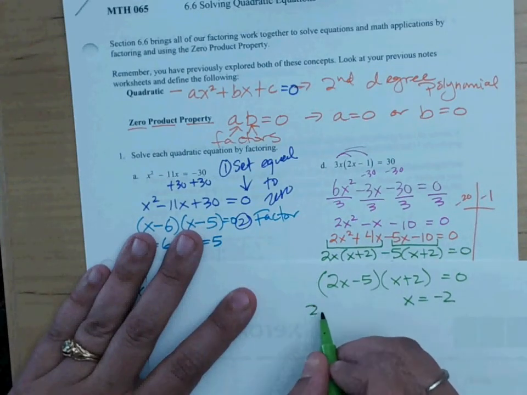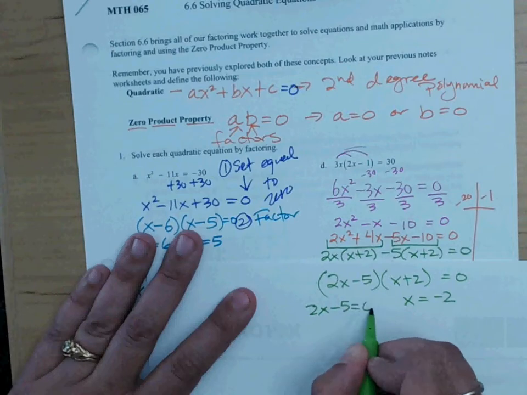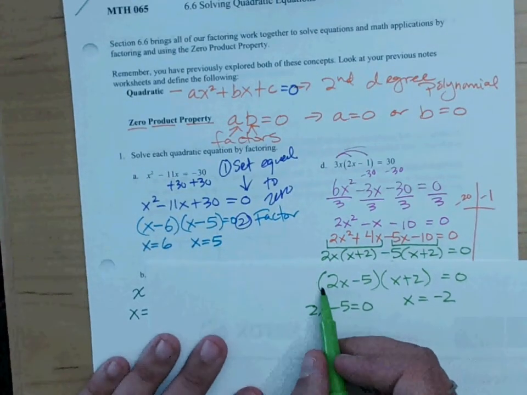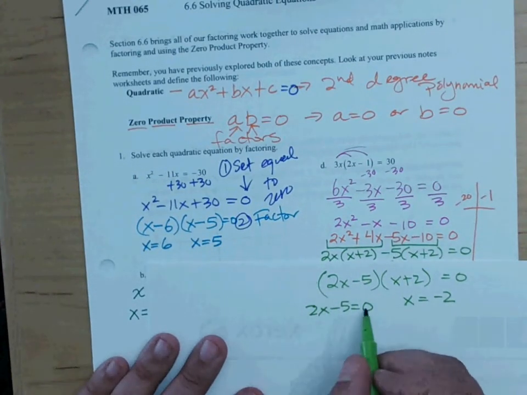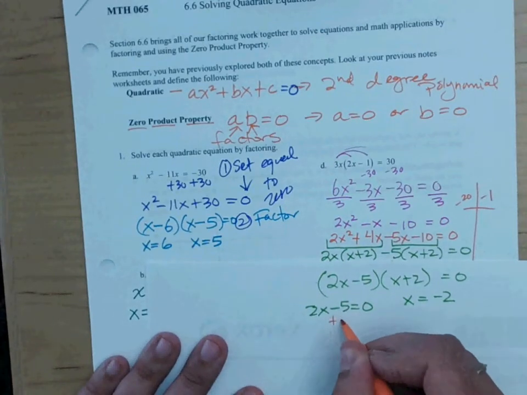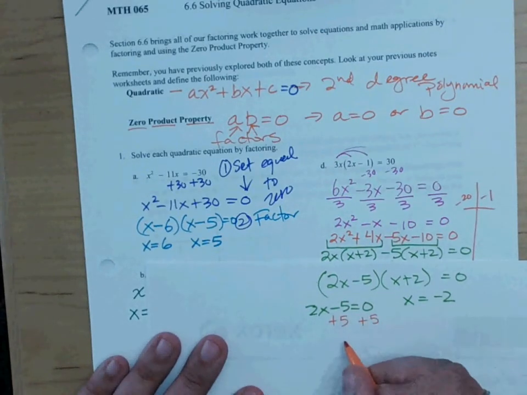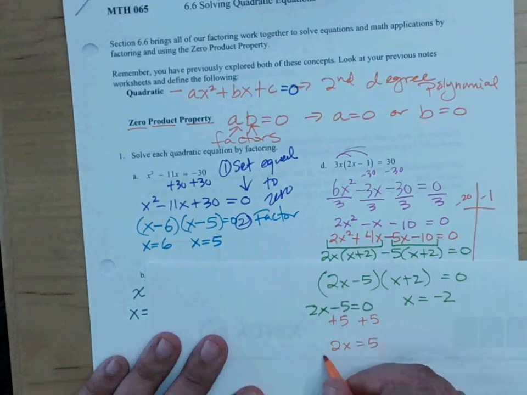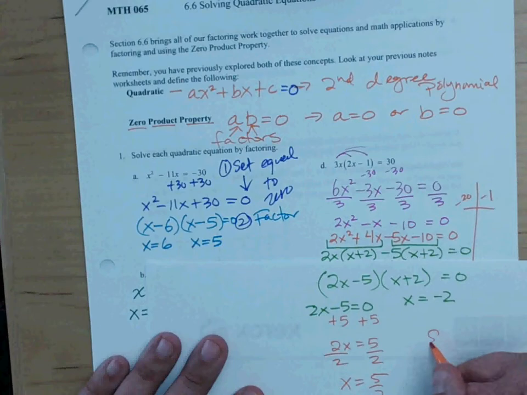Here, I can always do this. I can set it equal to 0 and solve. I'm setting this equal to 0 to solve for x. What would I do to solve for x now? Add 5, 2x equals 5, divide by 2, divide by 2, x equals 5 halves. So your solution is negative 2 and 5 halves.